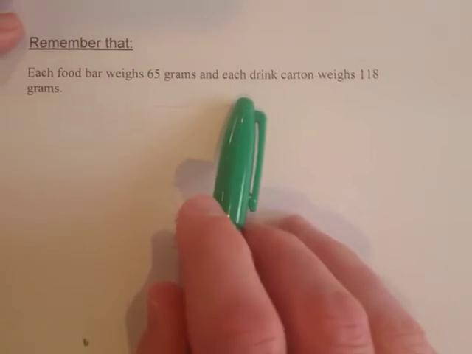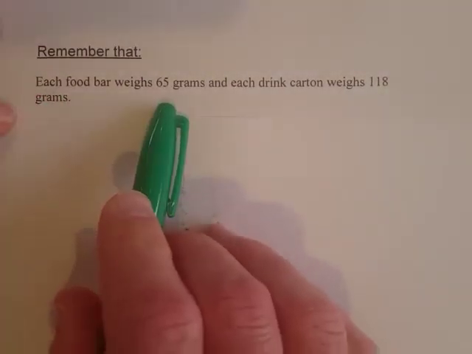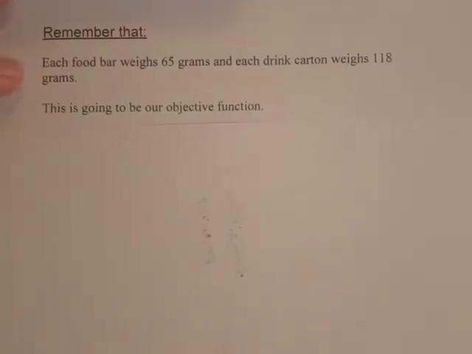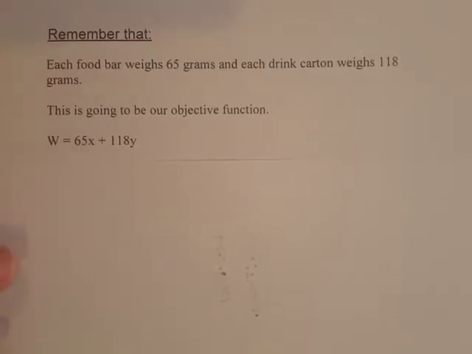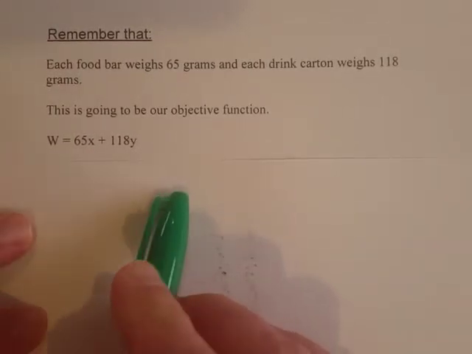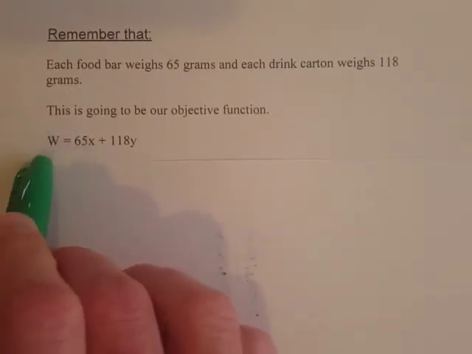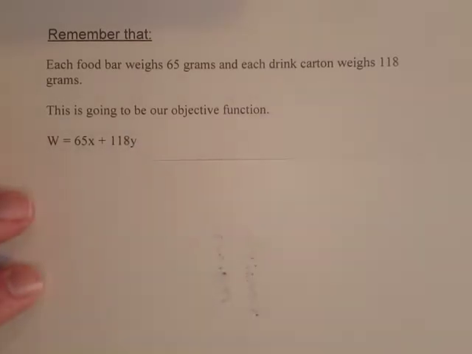One thing we need to know about this is that, like I mentioned, each food bar weighs 65 grams and each drink carton weighs 118 grams. This is going to make up what we call our objective function. Our objective function is just some quantity that we want to make as little as possible, or make maximum if possible. In this case, we'll call it W for weight, and we want to make this as small as possible.